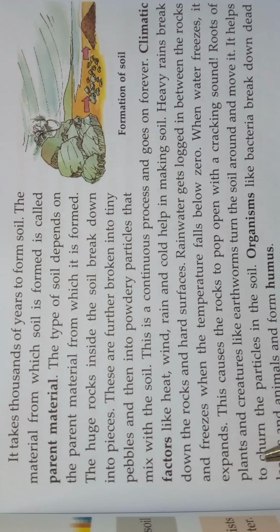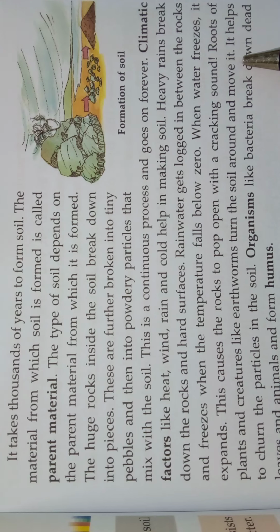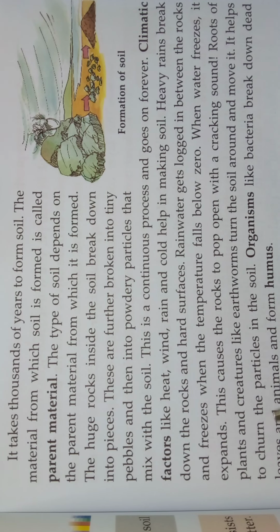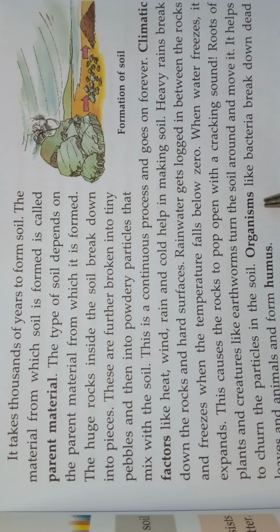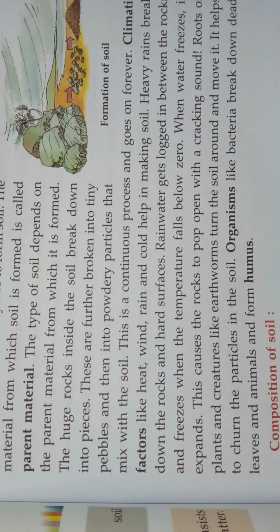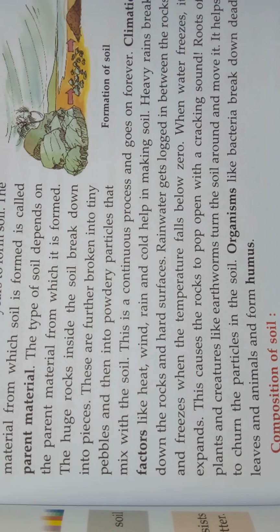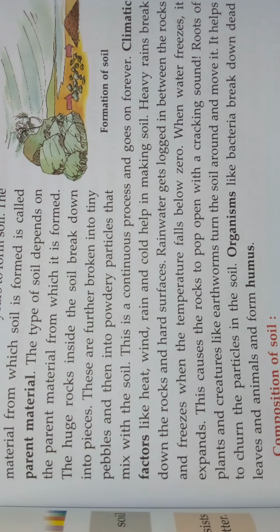Roots of plants and creatures like earthworms turn the soil around and move it. It helps to churn the particles in the soil. Organisms like bacteria break down dead leaves and animals and form humus. Okay. In this way, it will take thousands of years to form soil.